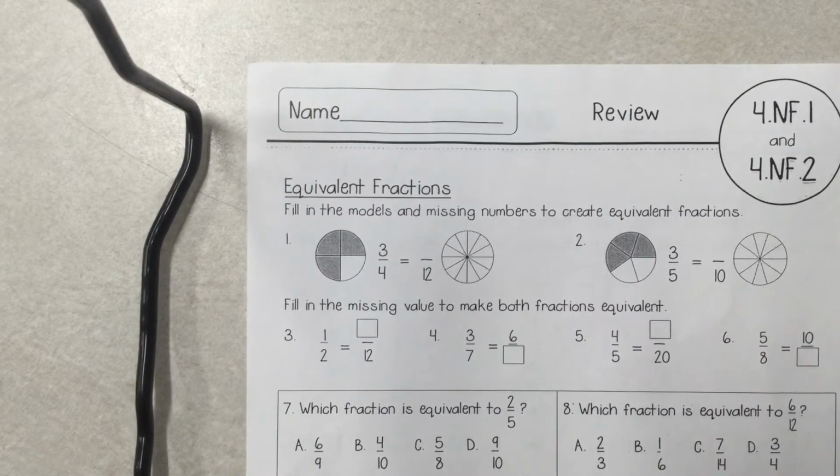So I'm going to walk through this worksheet with you. This will be some independent practice for you, and it'll be somewhat together work, our whole group work, as I walk through an example of each so you can kind of refresh your memory and remember what we did with equivalent fractions and multiplication this week.